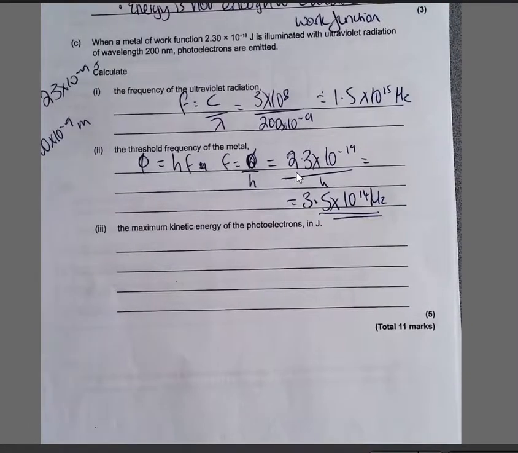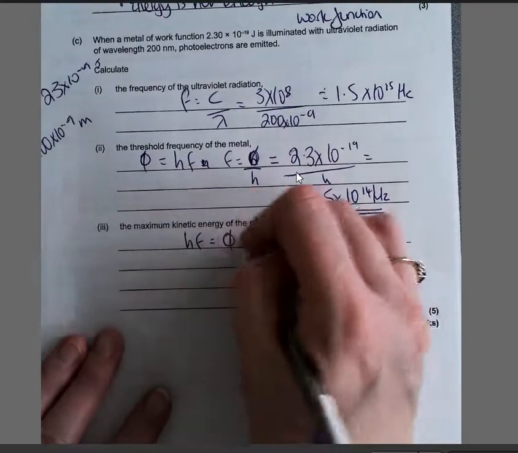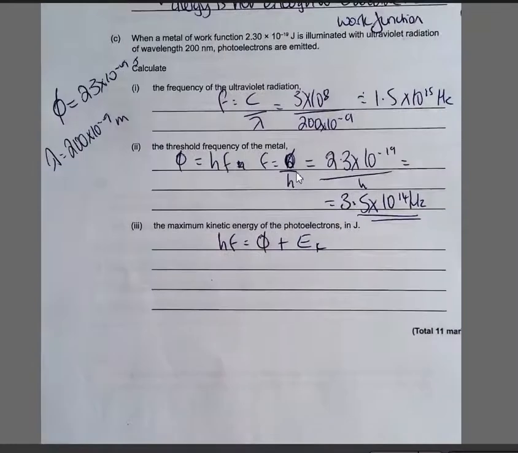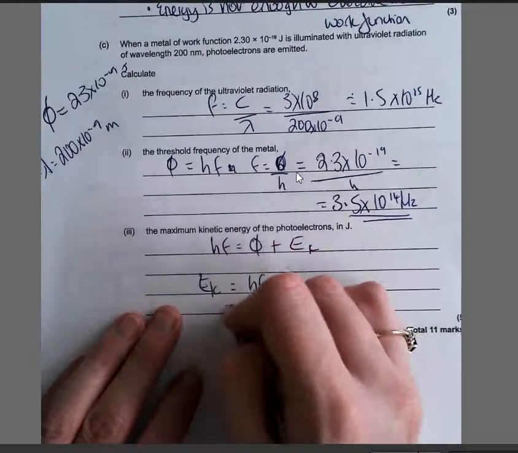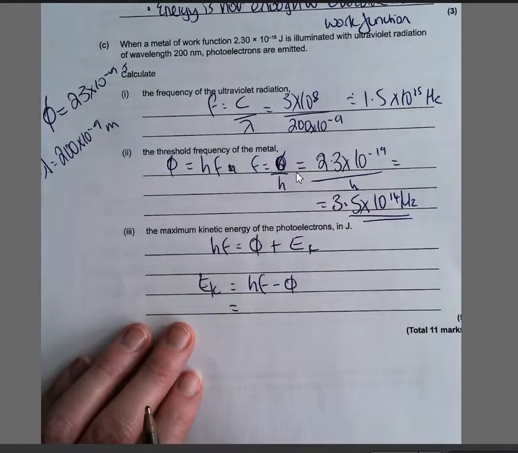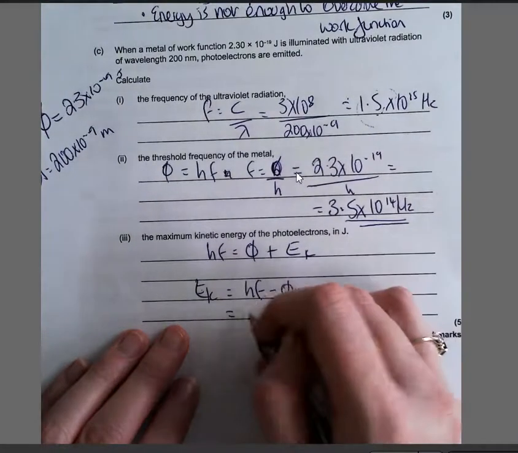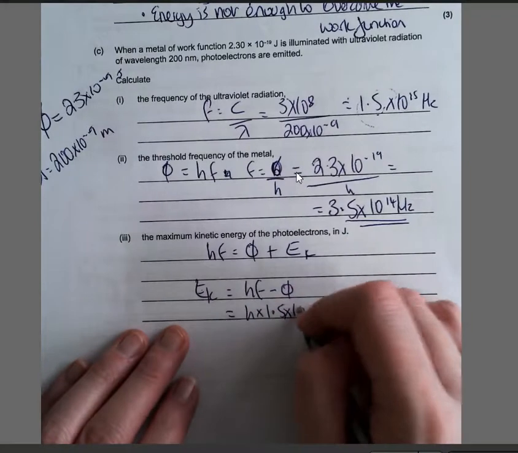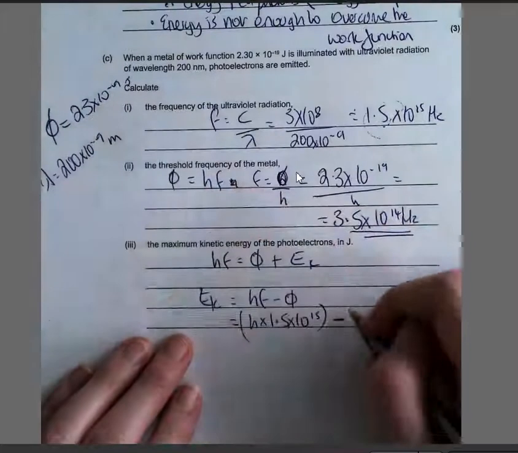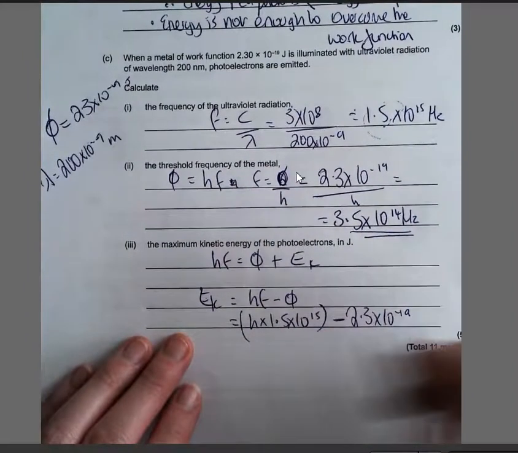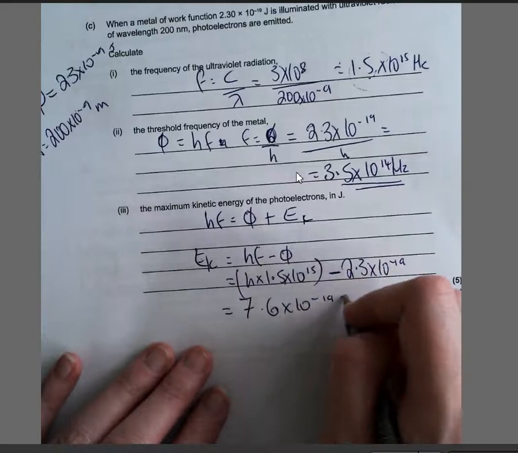Then it says calculate the maximum kinetic energy of the photoelectrons in joules. So hf equals phi plus EK. I mean, we've done this 3 times already, yeah? EK equals hf minus phi. The energy of the frequency of our photons is this. So h times 1.5 times 10 to the 15 minus our work function, which is here, 2.3 times 10 to the minus 19. That gives me a kinetic energy of 7.6 times 10 to the minus 19 joules.